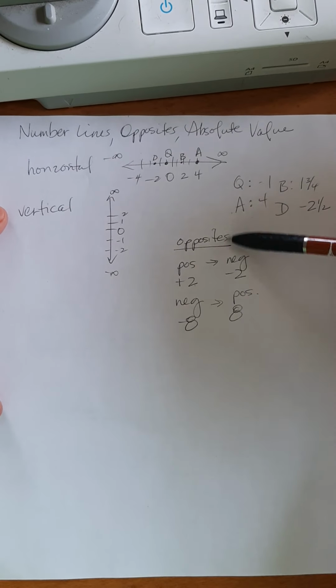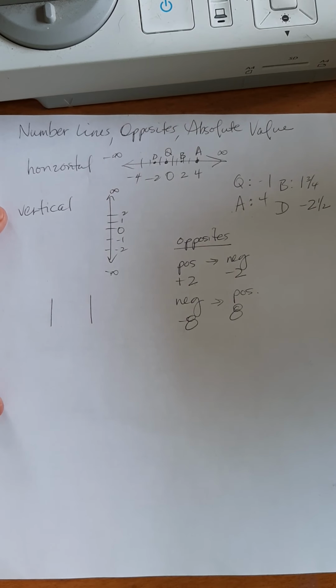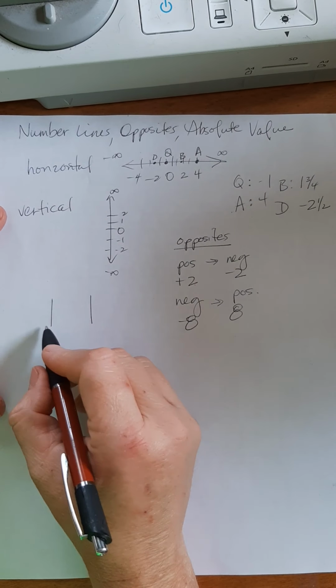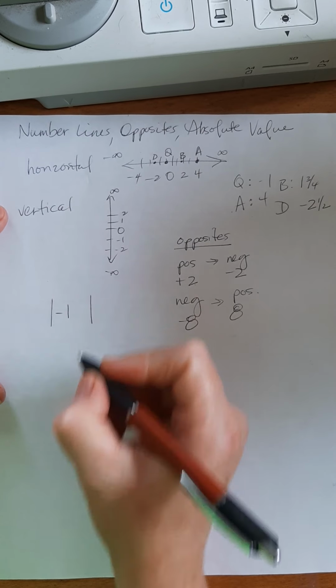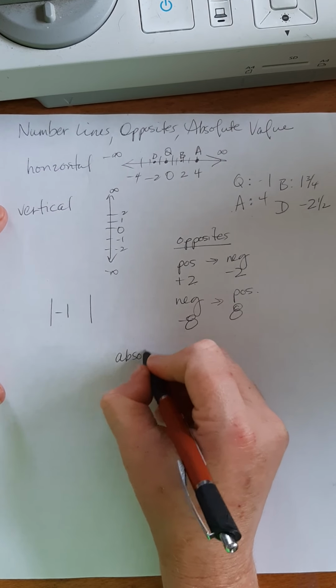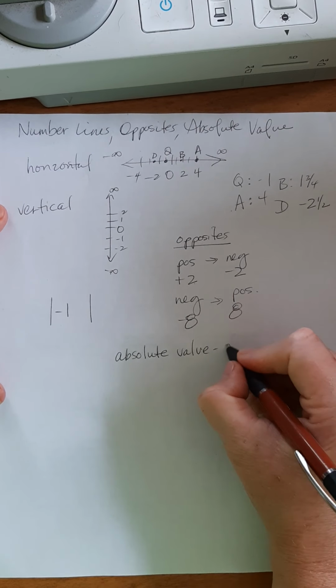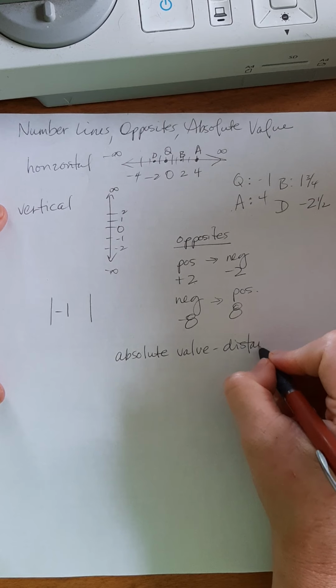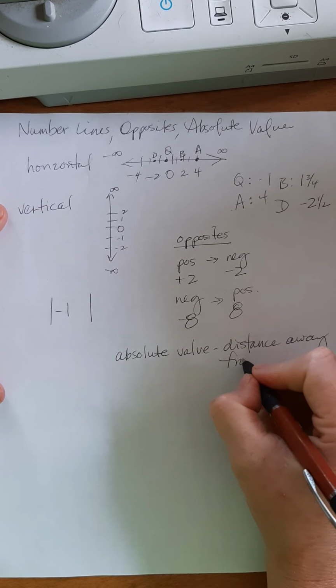Now, opposites are different than absolute values. Absolute values are the two vertical bars that you see on either side of a number or an expression. And absolute value, like if I said the absolute value of -1, technically absolute value doesn't have a positive or a negative sign. It's just your distance away from 0.